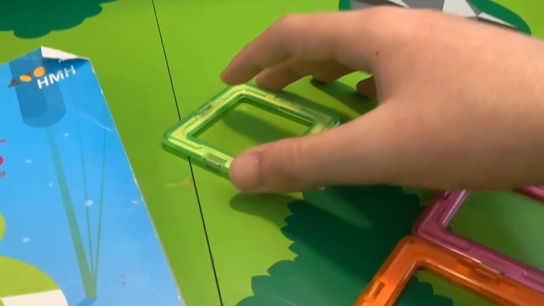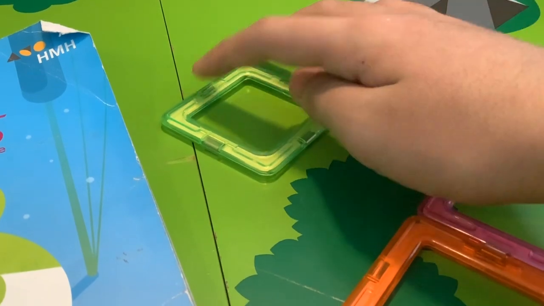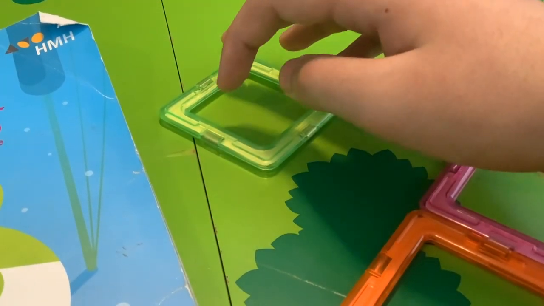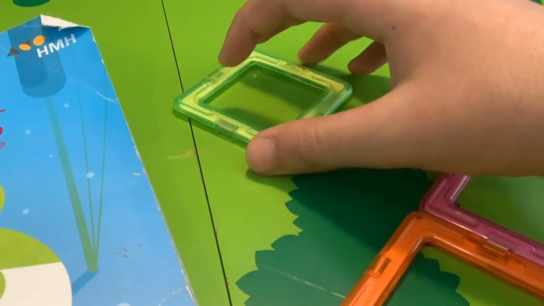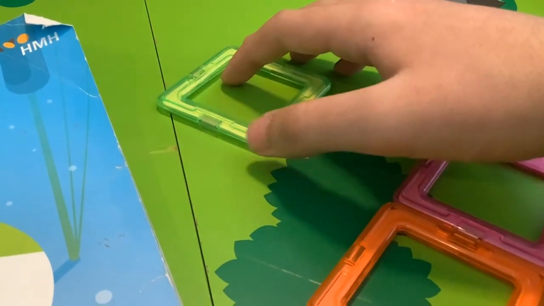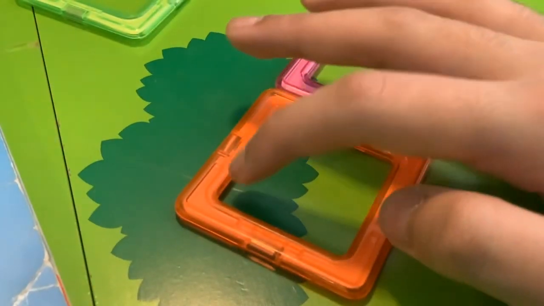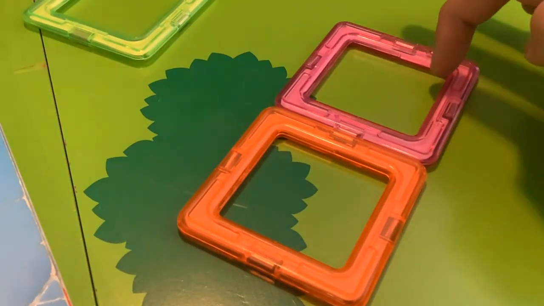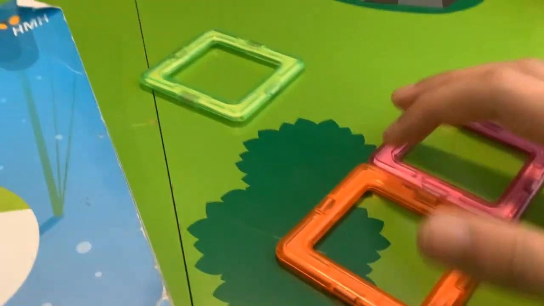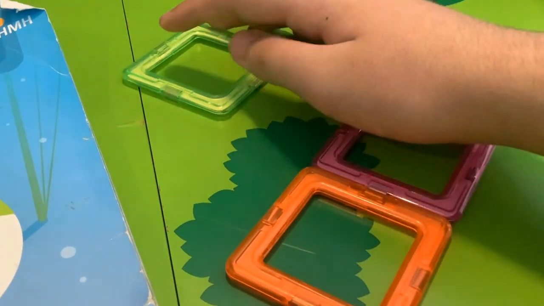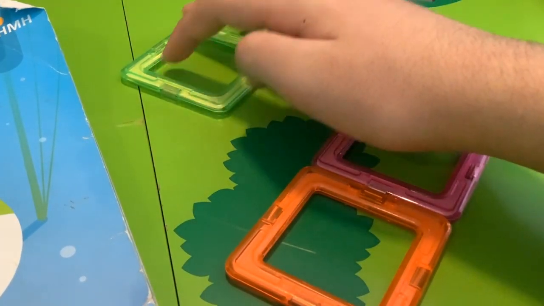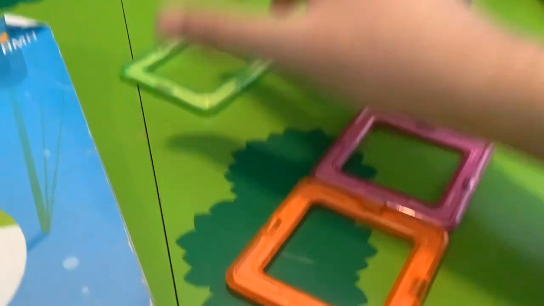But a square is a special kind of rectangle because it has 4 sides the same length and 4 square corners. A square is a special kind of rectangle because it has 4 square corners, just like a rectangle has 4 square corners. So basically, that's how a square is a rectangle. It's a special kind of rectangle that has 4 sides the same length and 4 square corners. That is a square.